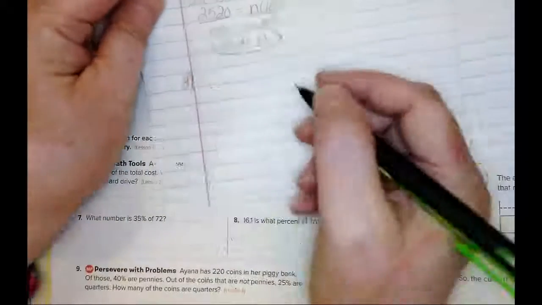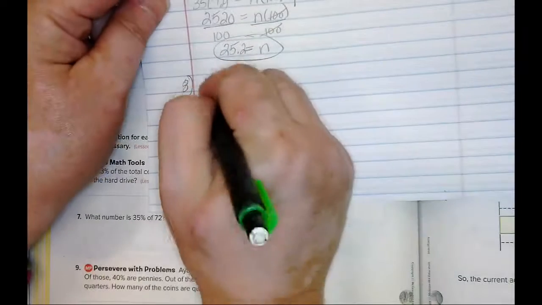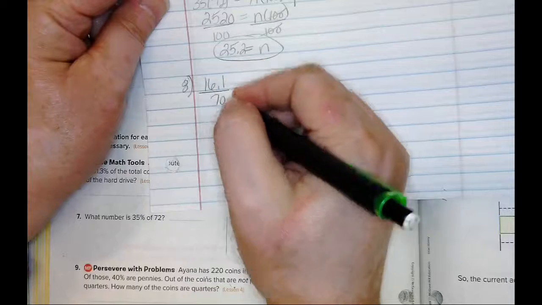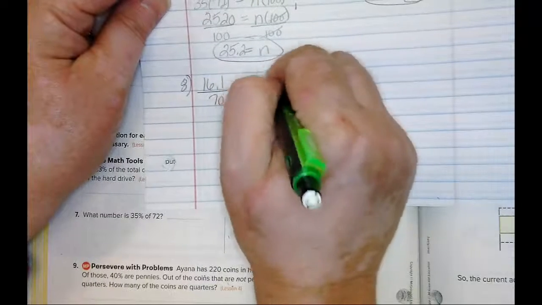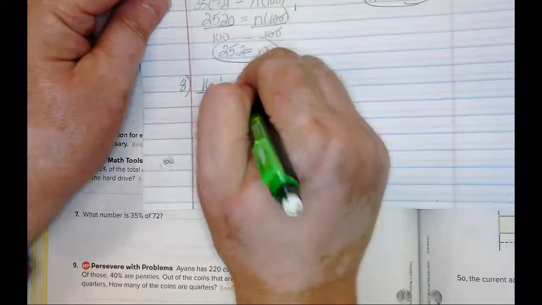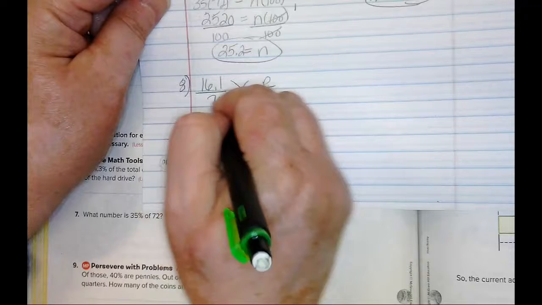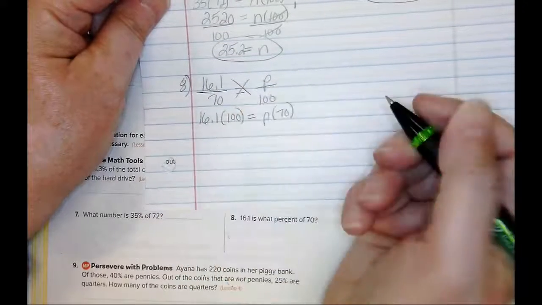16.1 is what percent of 70, okay? So 16.1 is what percent of 70? So 16.1 is my part, 70 is my whole. What percent? So what number out of 100? Cross multiply, we get 16.1 times 100 is equal to some number times 70.